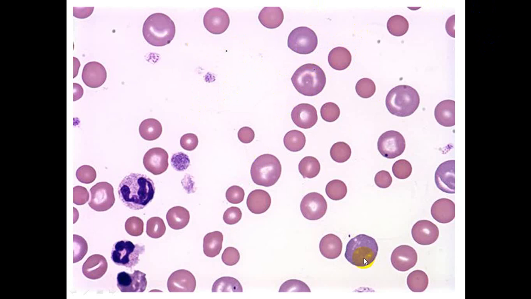In polychromasia, the red blood cells, instead of being pink in color, are greenish. Platelets are large in size as a compensatory mechanism. Thrombocytosis and neutrophils.